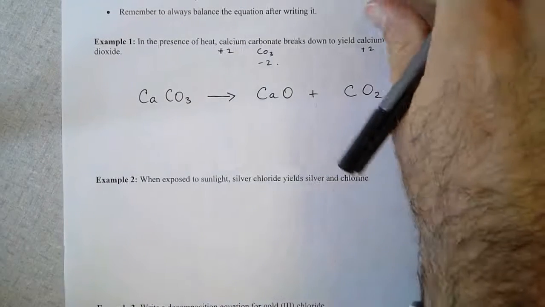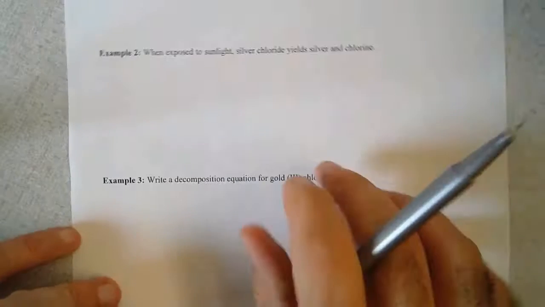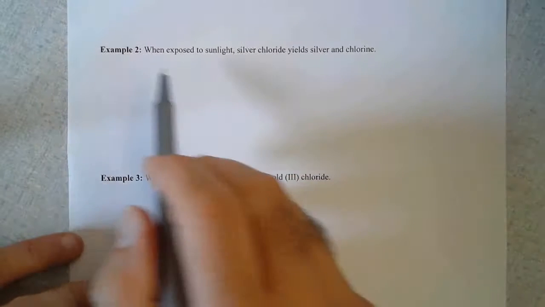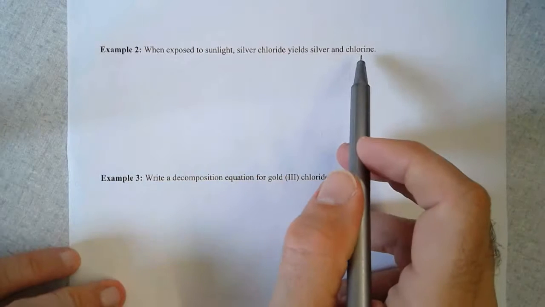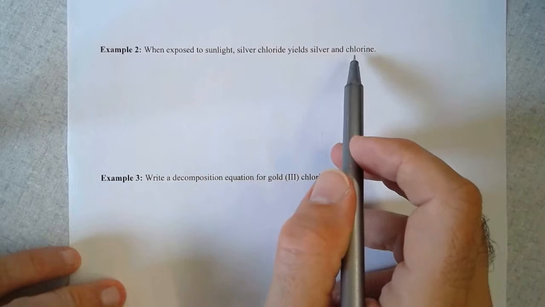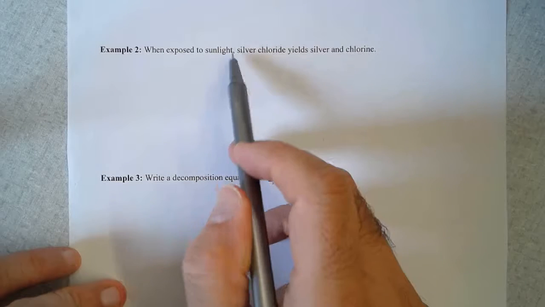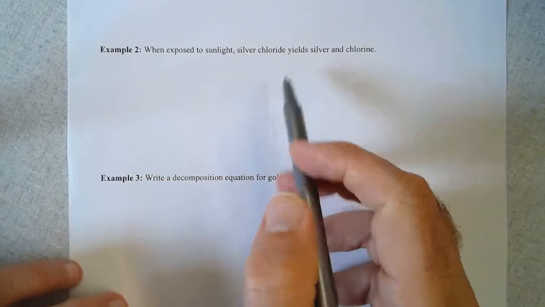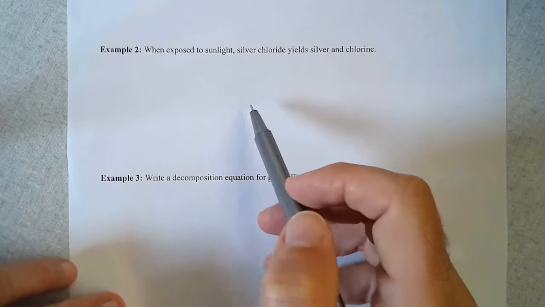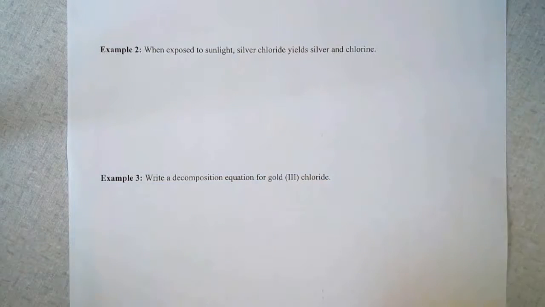Okay, let's take a look at example 2. Okay, this says when exposed to sunlight, silver chloride yields silver and chlorine. Okay, so again, decomposition because you've got one reactant and two products. Okay, so again, these are all chemical formulas you should be able to write. So I'm going to ask you to stop the video and work on this for a couple of minutes.